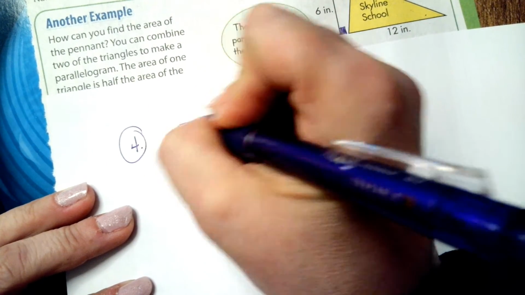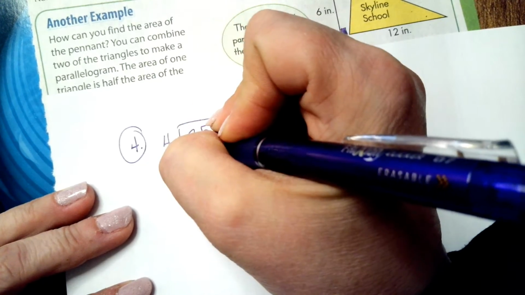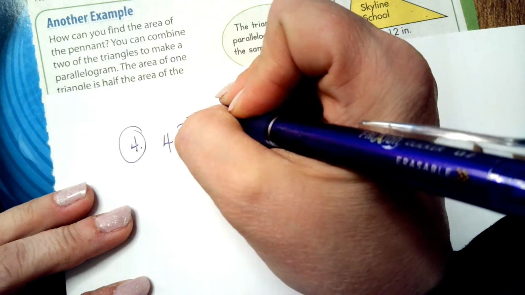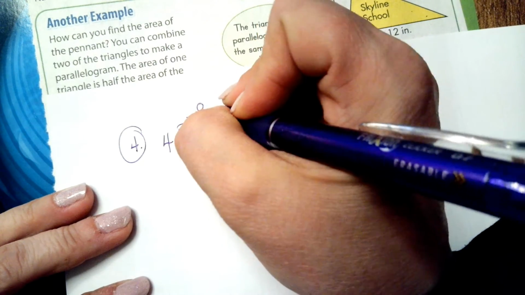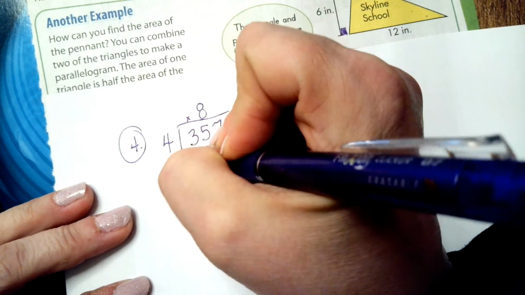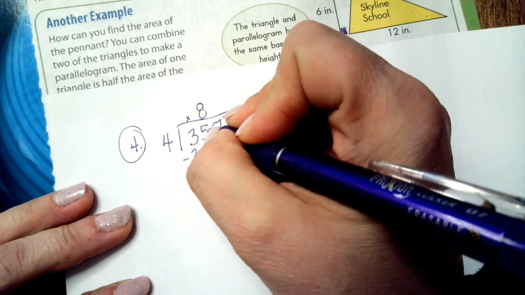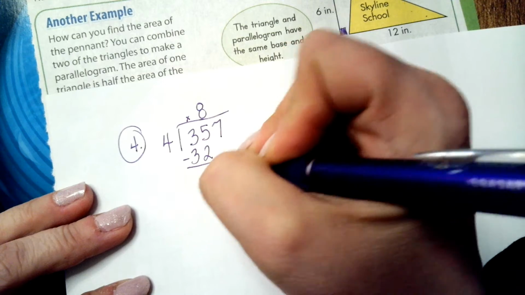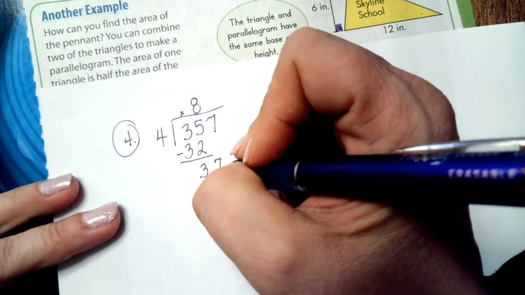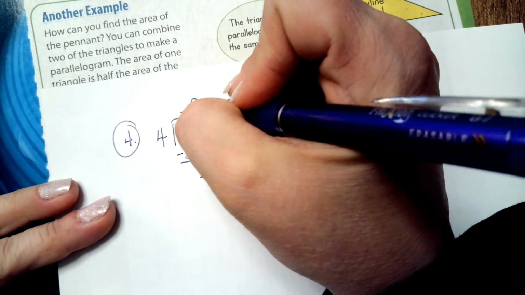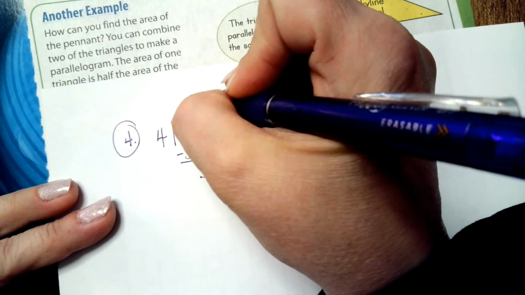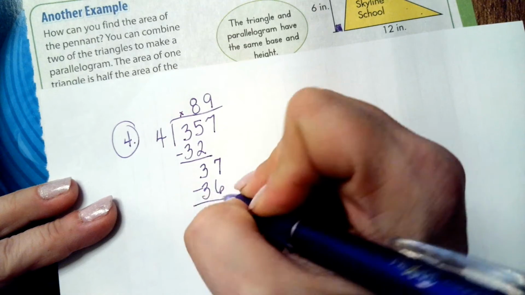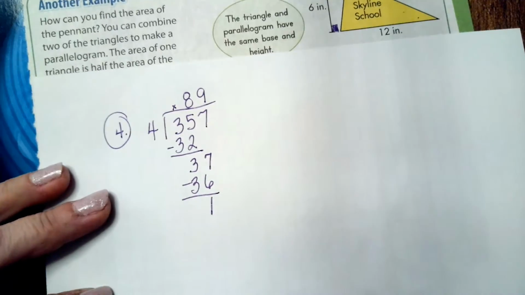357 divided by 4. Will 4 go into 3? Nope. Will 4 go into 35? Yes. 8 times 4 is 32. When I subtract, I get a 3 there, and I bring down a 7. Will 4 go into 37? Why, yes, it will. 9 times 4 is 36. And I subtract, and I get 1.